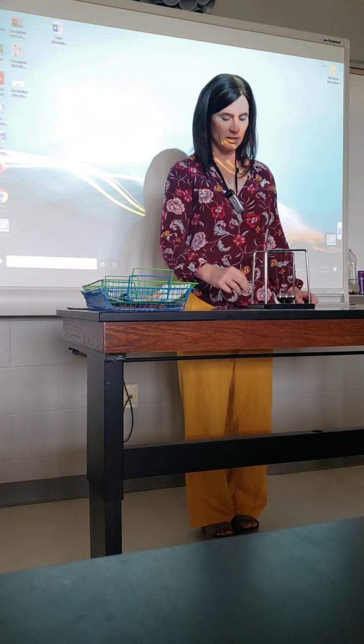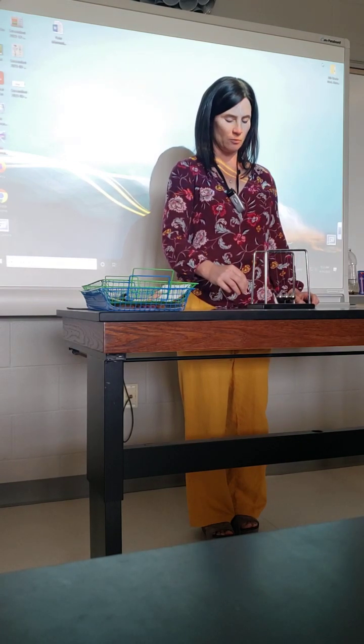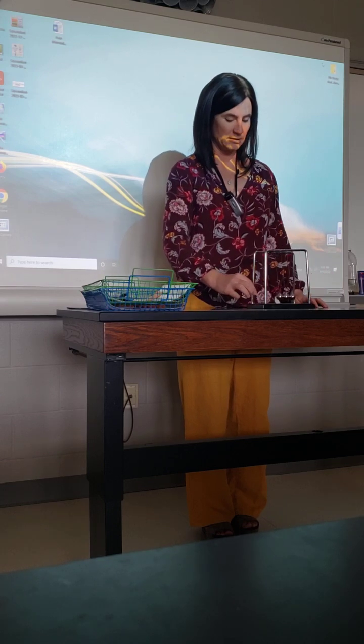If I have it really high, which hopefully I don't, sometimes I get a little wild, right? We should expect that it should come out to about the height of my hand over here. And it's pretty close, right? It actually hit my hand, so it messed it up a little bit. Okay? Two in, two out, two in, two out.